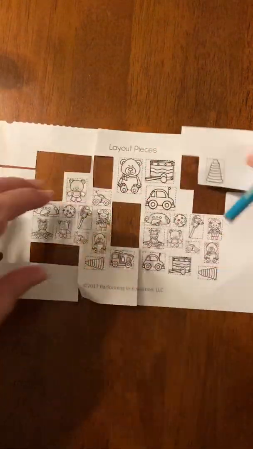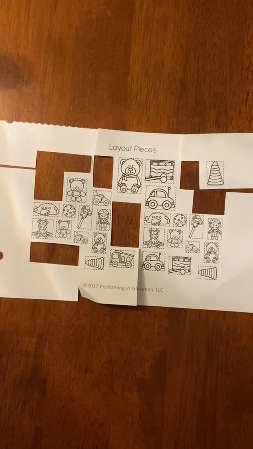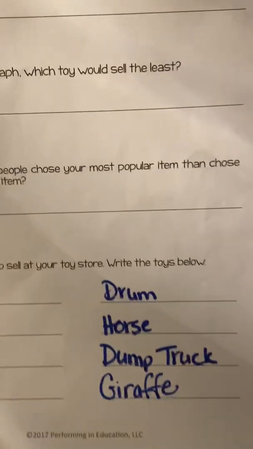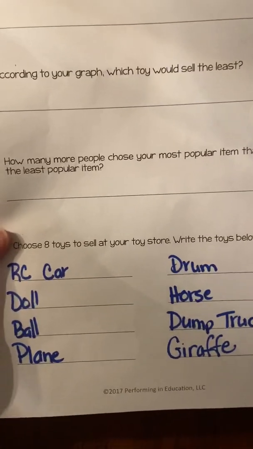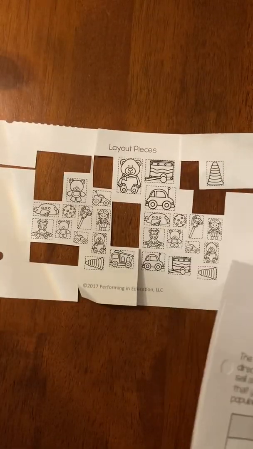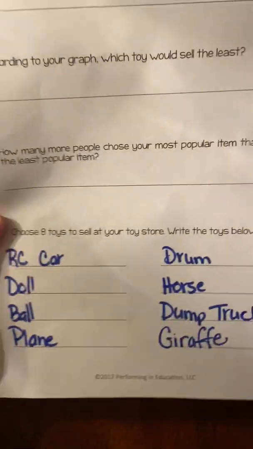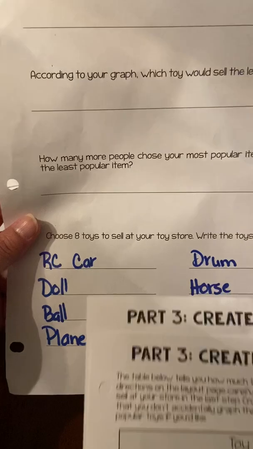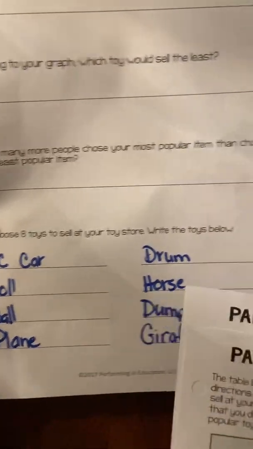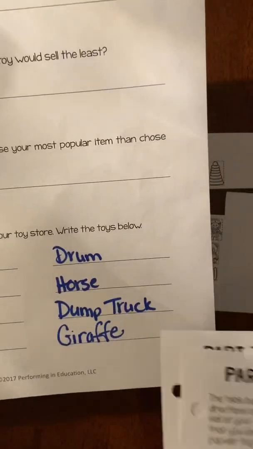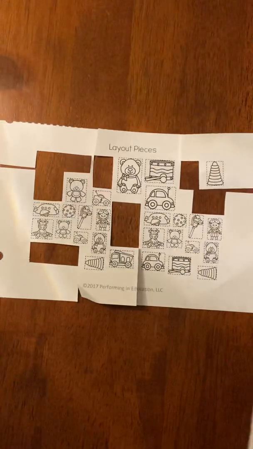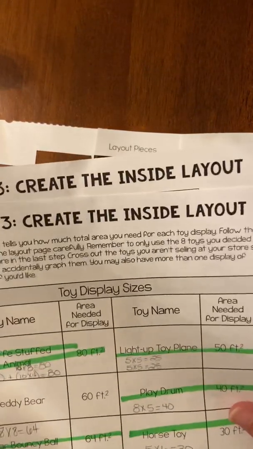the little tiny pictures that are in there. You're going to need your 8 toys that you selected. You're going to need to go ahead and cut out the pictures for those 8 toys. You can see I've already cut out my pictures for my 8 toys. I chose the RC car, the doll, the ball, the plane, the drum, the horse, the dump truck, and the giraffe. And then you're going to need these 2 things.